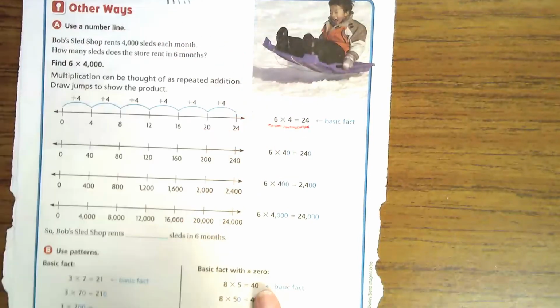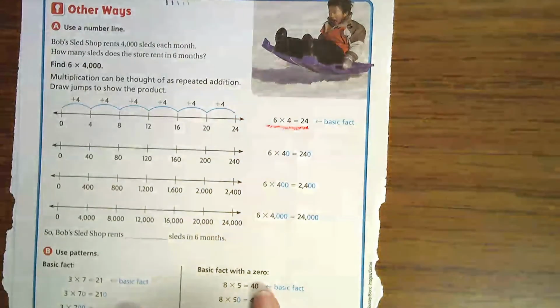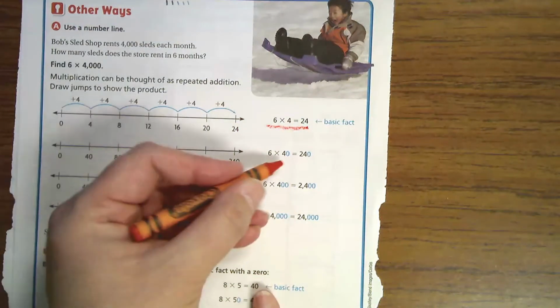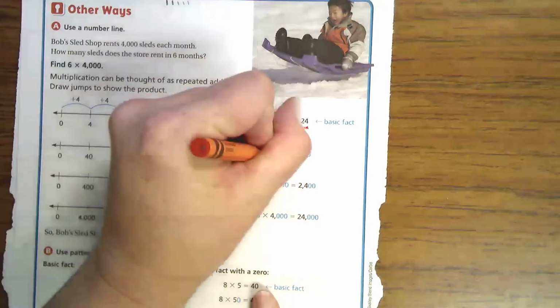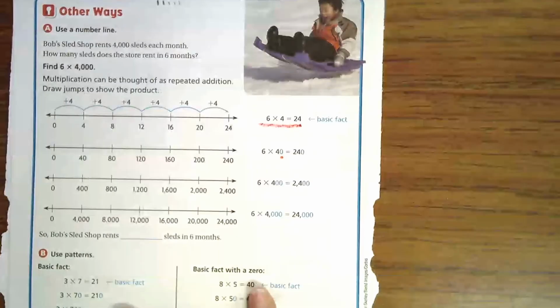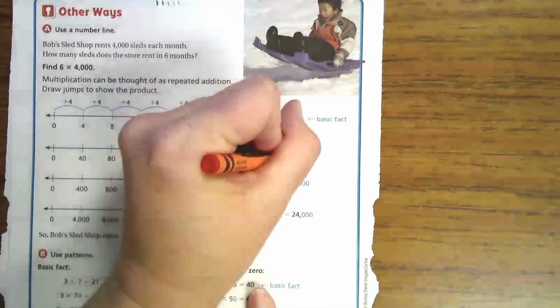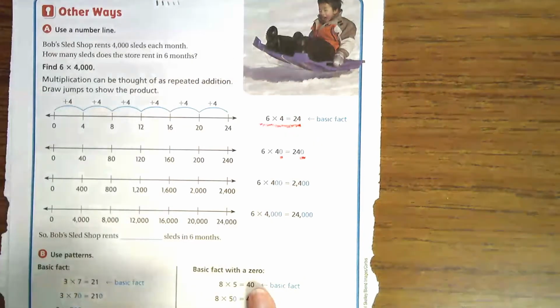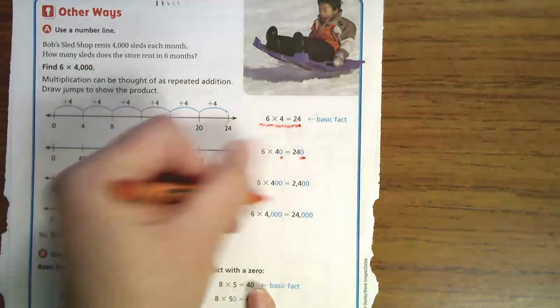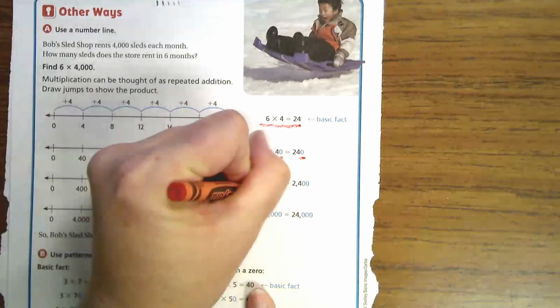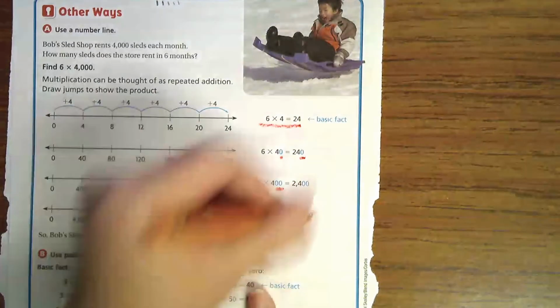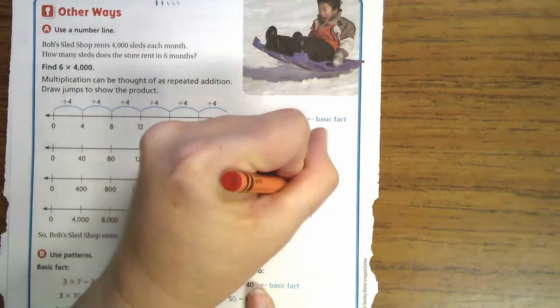If you look right here at this basic fact, and then the next line, that 4, we added a 0. What did we add to the end of the equal? We added 1 zero. The next one, we added 2 zeros. And guess what?